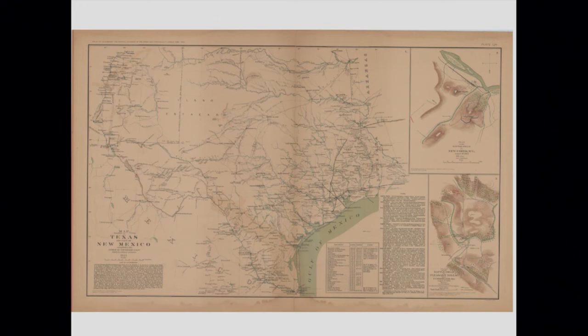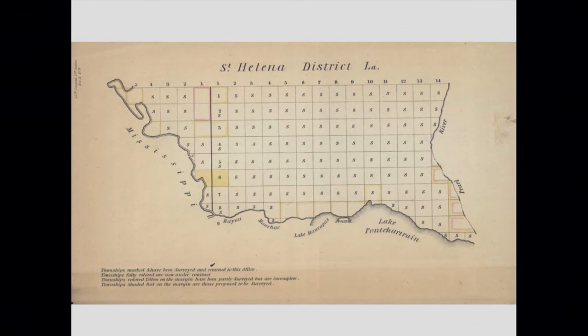This is a map from the official records of the War of the Rebellion Atlas of Texas and New Mexico. It shows railroads, roads, cities and towns, rivers, lakes, forts. The map itself actually predates the Civil War, from 1857. And finally, just this map of St. Helena District in Louisiana, just at the north part of Lake Pontchartrain.